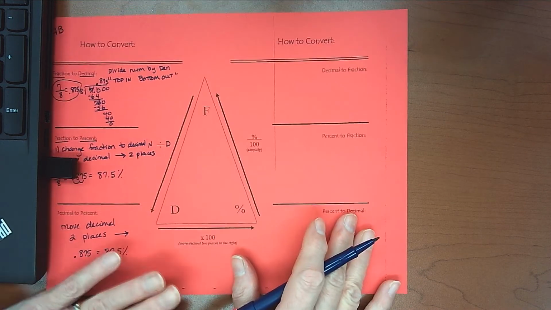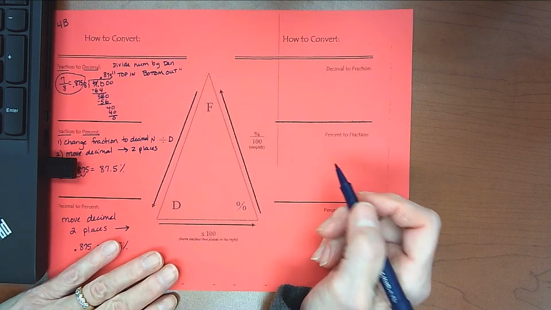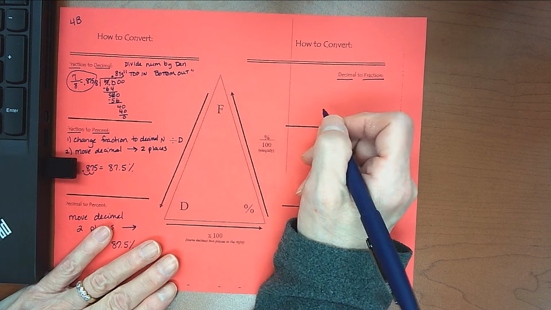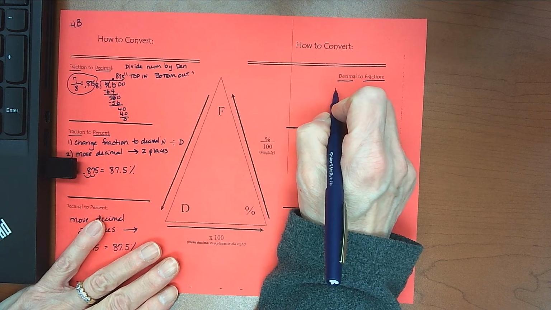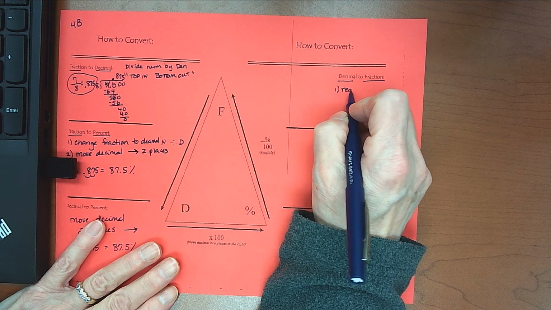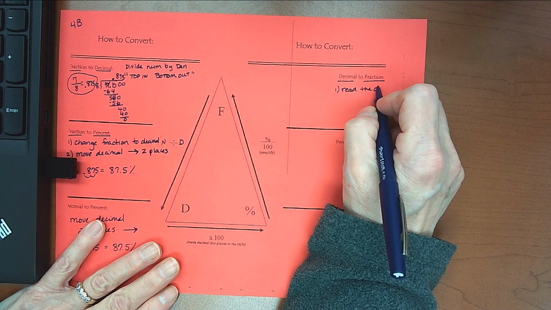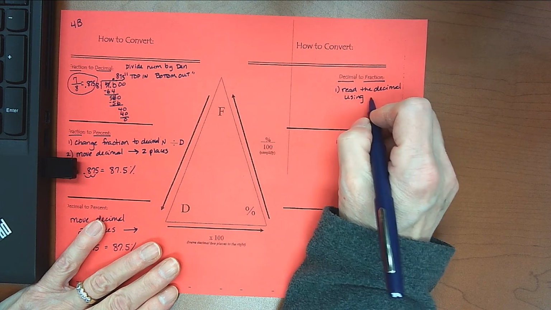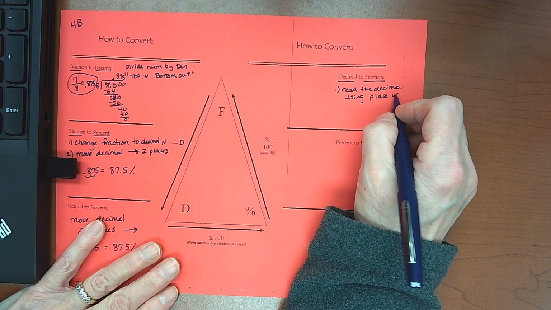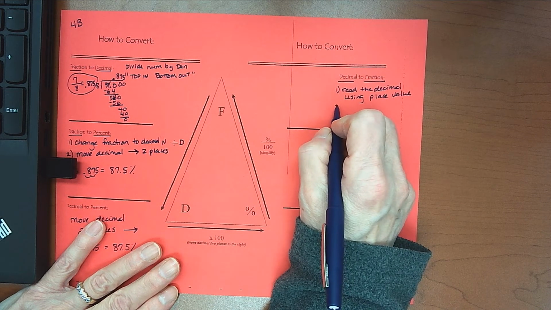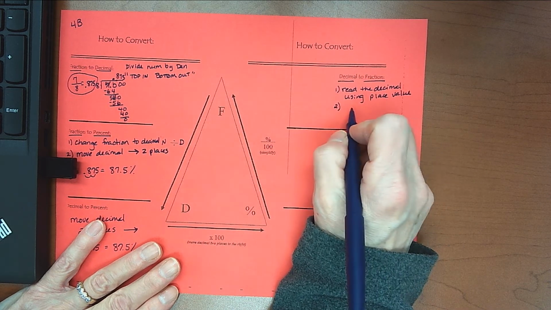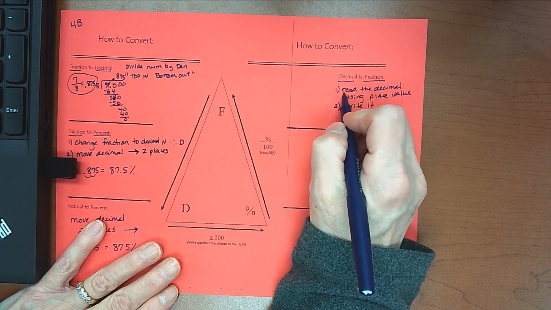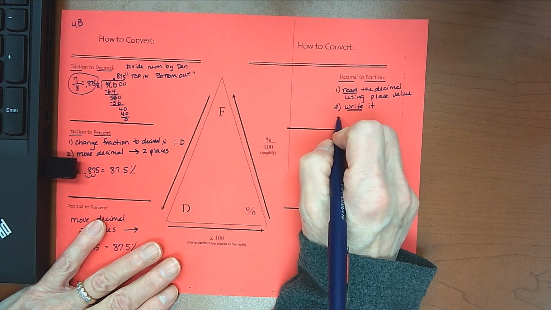Okay, so now the second half of our notes here. Our first one says that we need to go from decimal to fraction. So we have about 2 steps, maybe 3 with this. Number 1, we're going to read the decimal accurately using the place value, the way that you've been taught to read them. And then number 2, we're going to write what we read. So it would be read it, then write it. And 3, if we need to, we'll reduce.